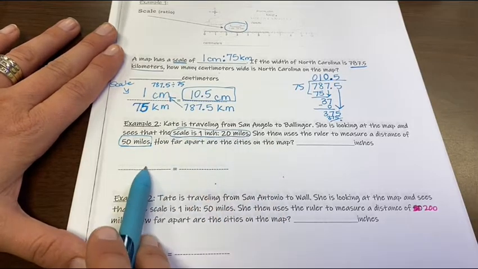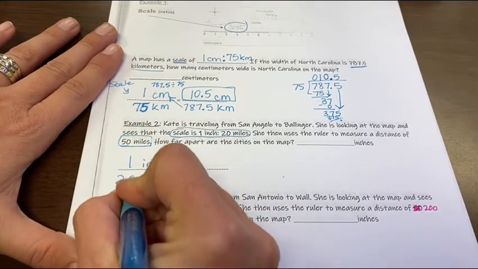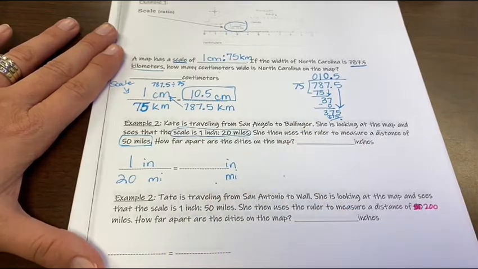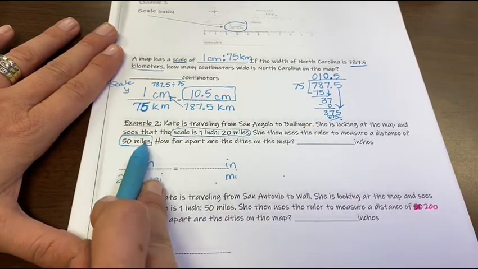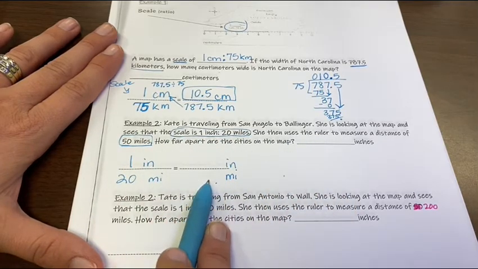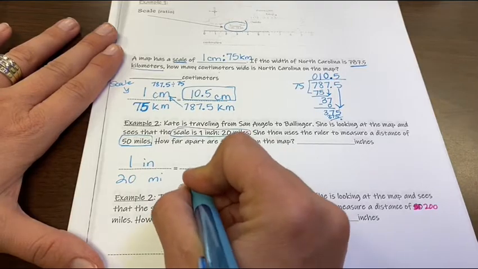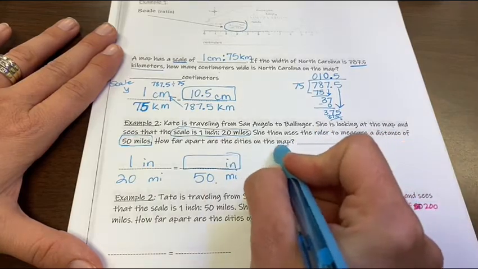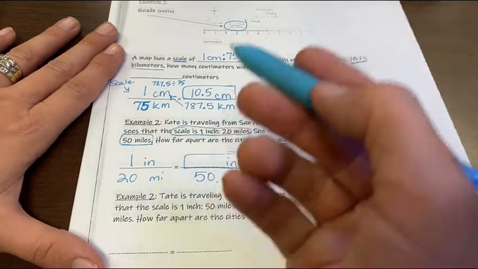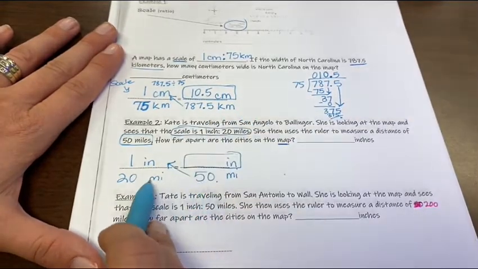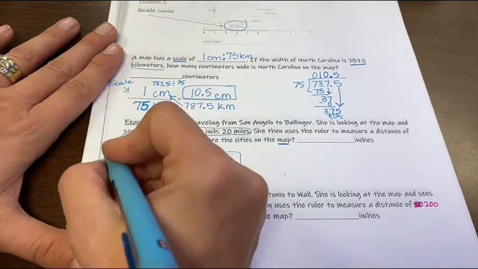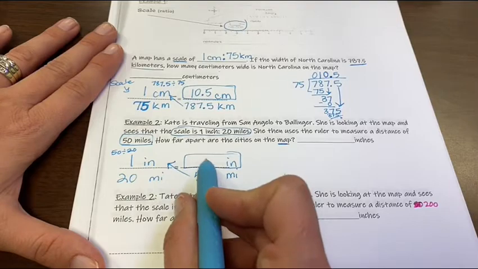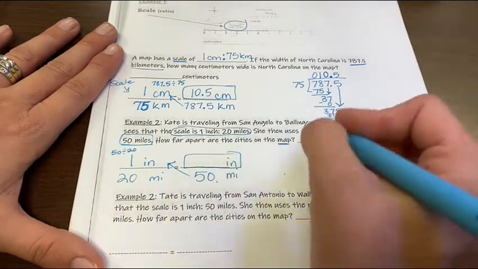So again, we're going to put our scale here, 1 inch to 20 miles. And since we're saying inches over miles, we're saying inches over miles. She uses a ruler, she figures out how many inches, and then she converts it. So it's a little tricky the way they're saying it. 50 miles. So now we're trying to find out how many inches on the map is 50 miles. So we're going to cross multiply because I don't see an easy way. So 50 times 1, that's pretty easy, divided by 20. So cross multiplying and dividing will work every single time when you're trying to solve a proportion. So 50 divided by 20.